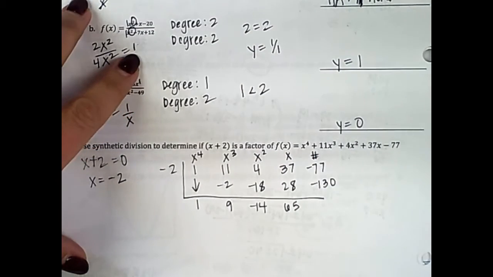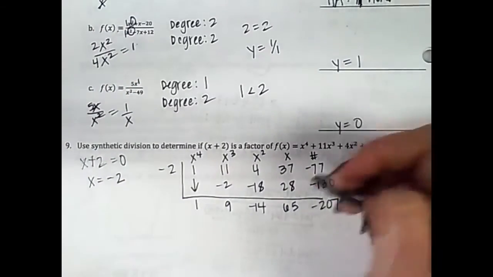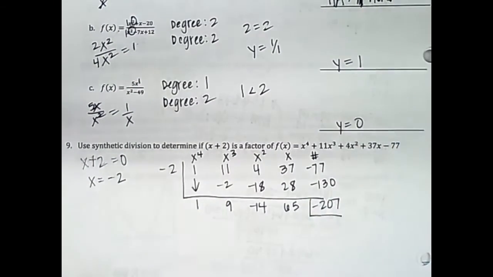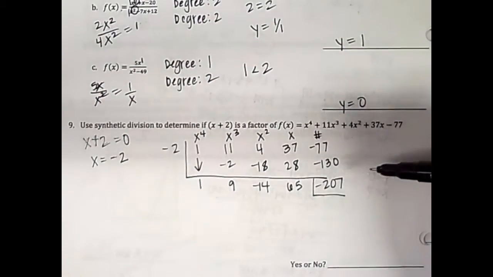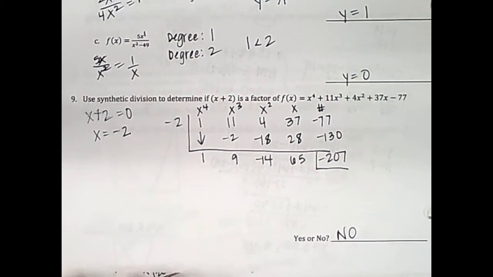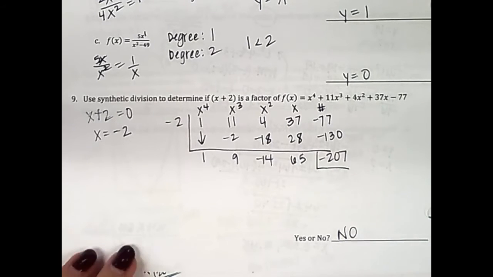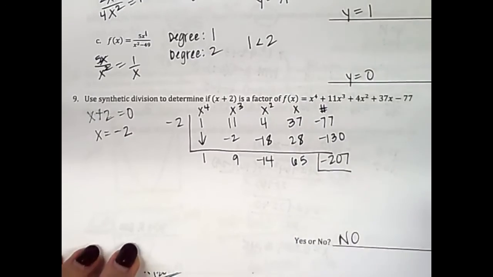Now when I add those together, even though it's -207, we can already tell my remainder is not going to be 0. So because my remainder is not 0, it is not a factor. So if this was 0, then your answer would be yes. But because this is not 0, your answer is no. And that does it for number 9.